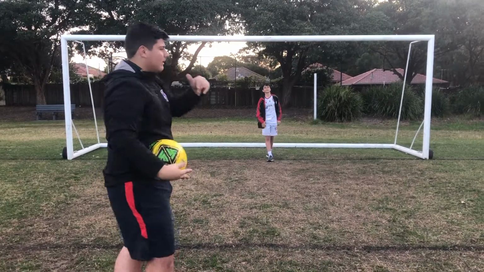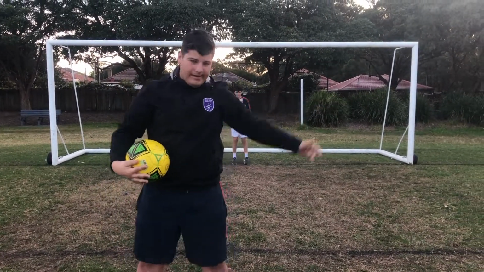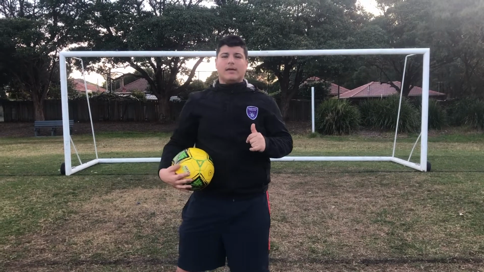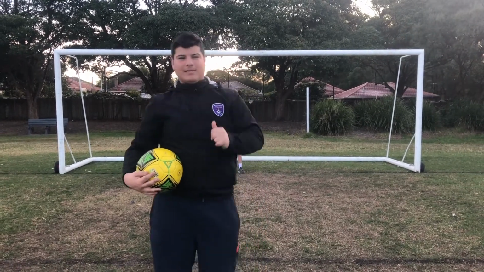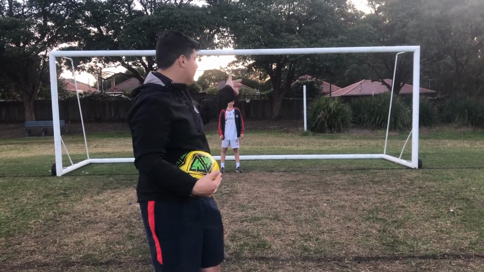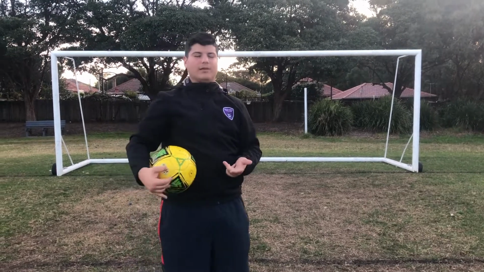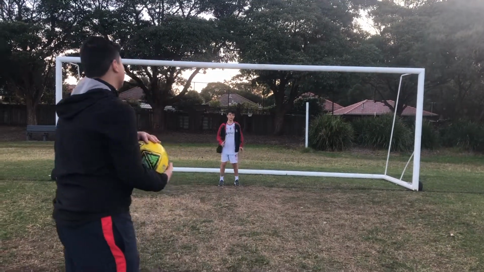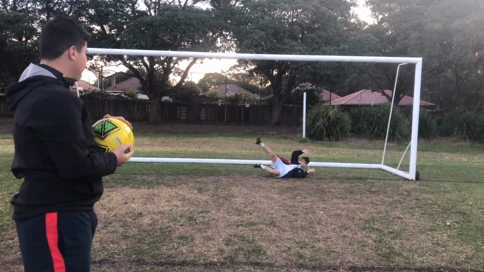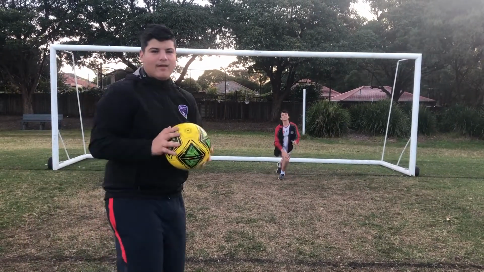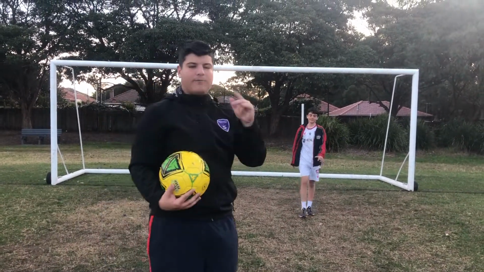Now, another aspect is how to dive for the ball. Now, Zach will demonstrate how to do this. Knee, hip, shoulder is the safest way to do it, because if you hit your elbow or your hand on the hard surface, you're going to hurt yourself, and you don't want that happening. Now, Zach, please demonstrate a dive for us. Perfect dive from Zach there. He did knee, hip, shoulder. It was a perfect dive from him.